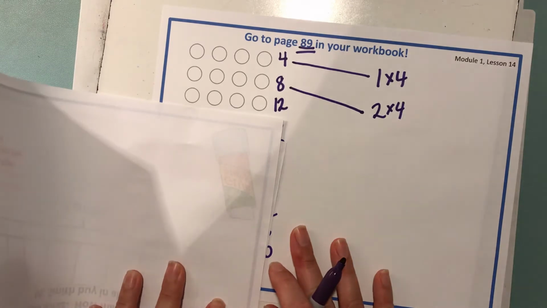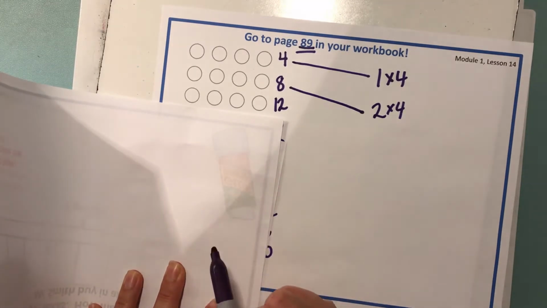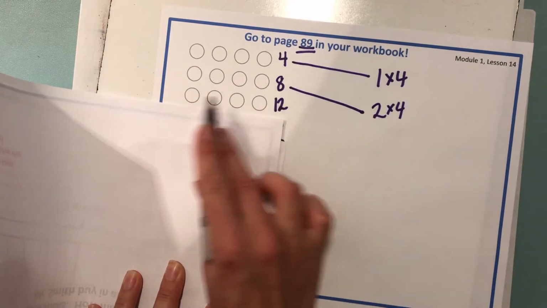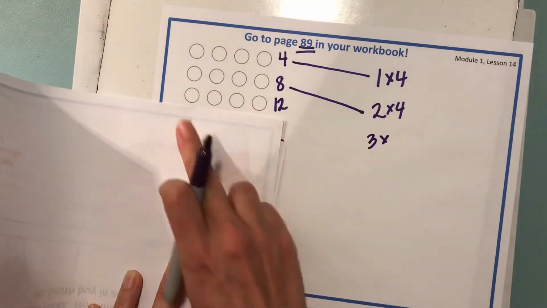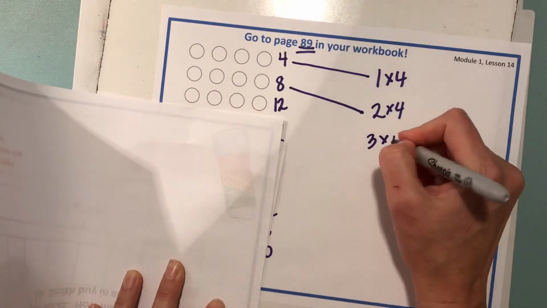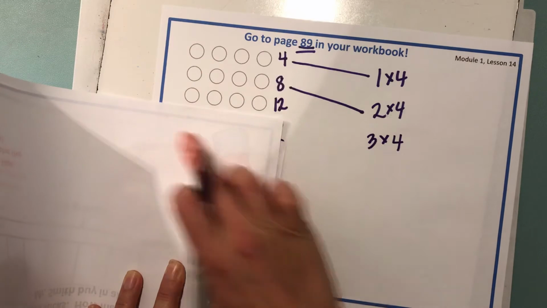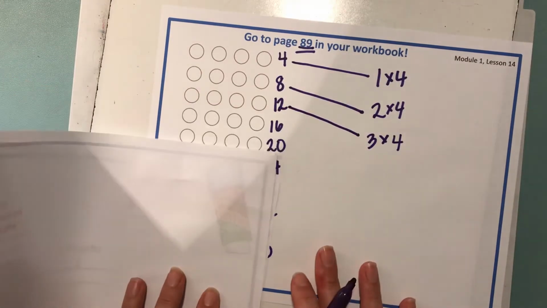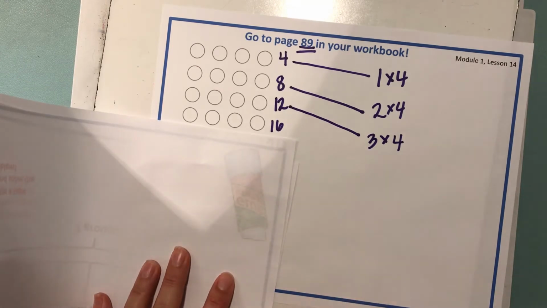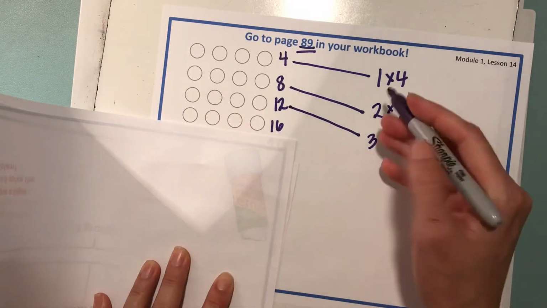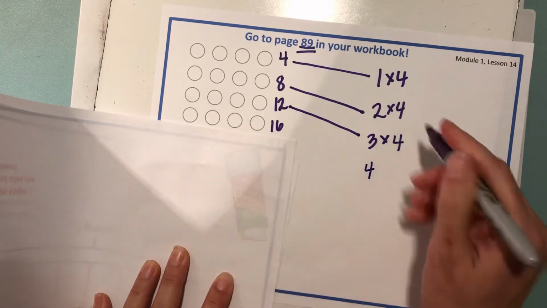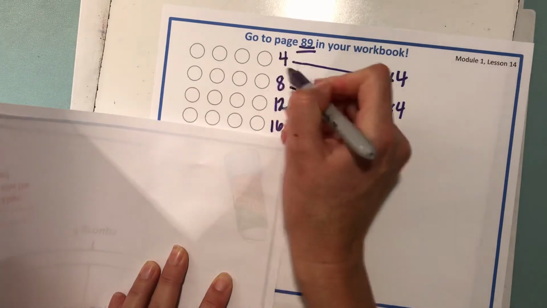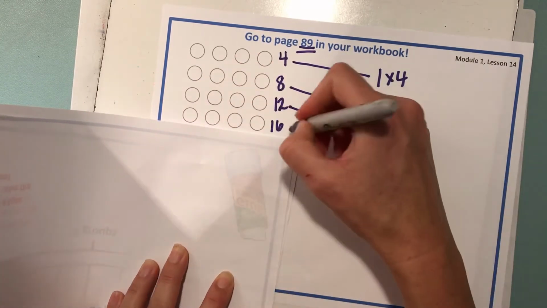We're counting the rows and the number of objects in each row. So now we have three rows times how many are in the row? 4. If we have 3 rows of 4, our total is 12. Good. Now we have 4 rows of 4. So 4 rows with 4 objects in each row. 4, 8, 12, 16.